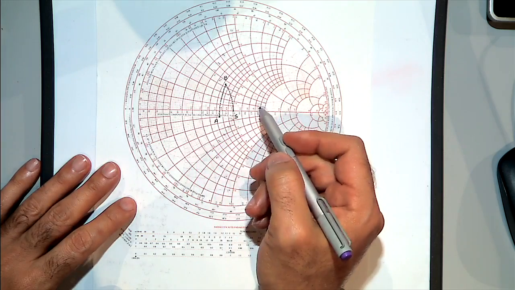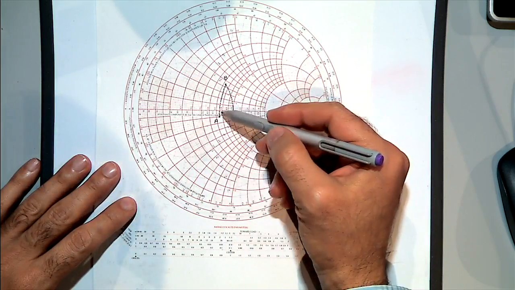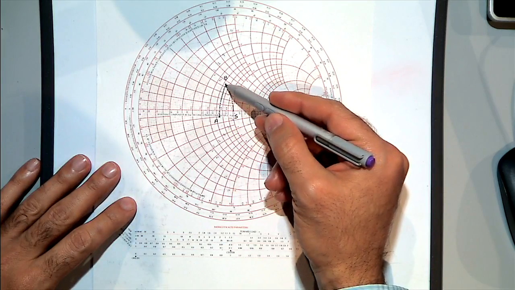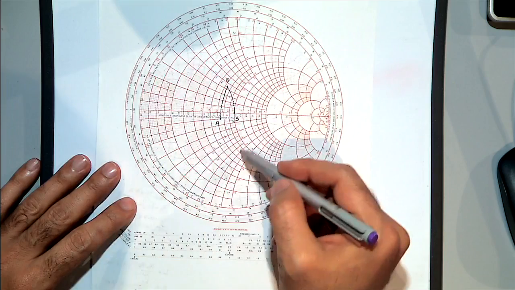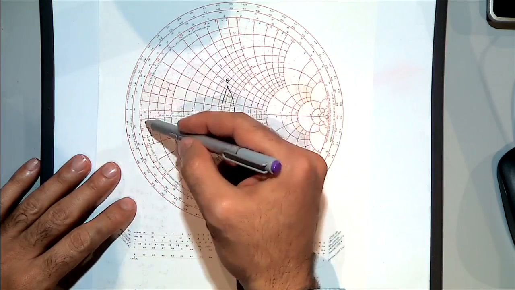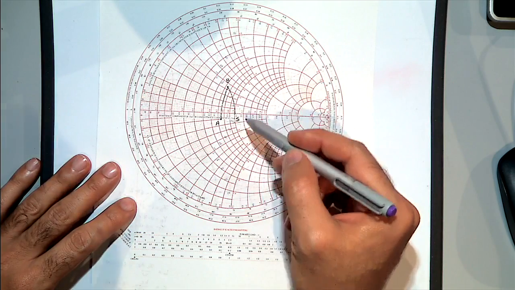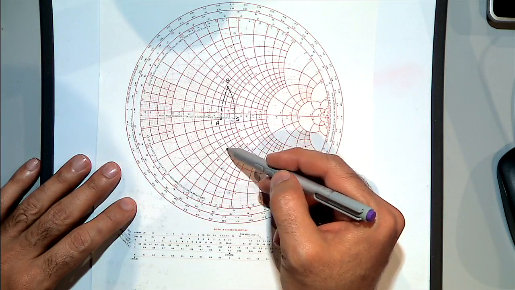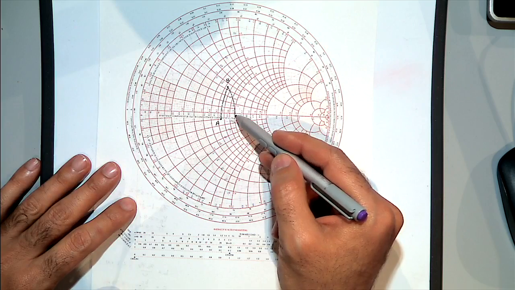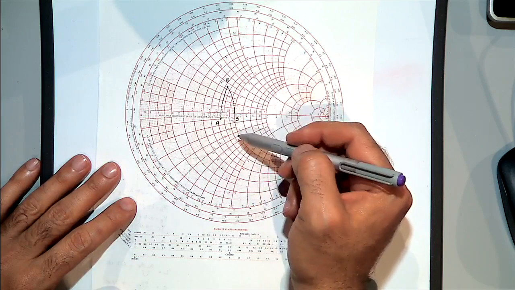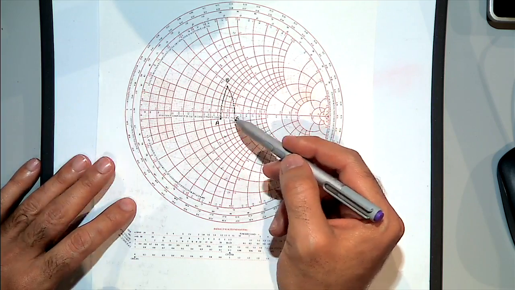We have two ways to do this. We can go to this circle G equal to 1 and then go to the center, or we can go here to G equal to 1 and then go to the center. I picked the first one. Why?